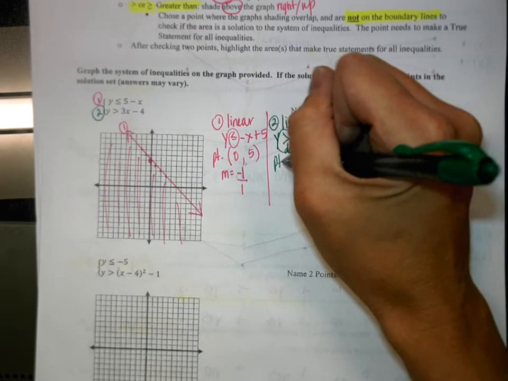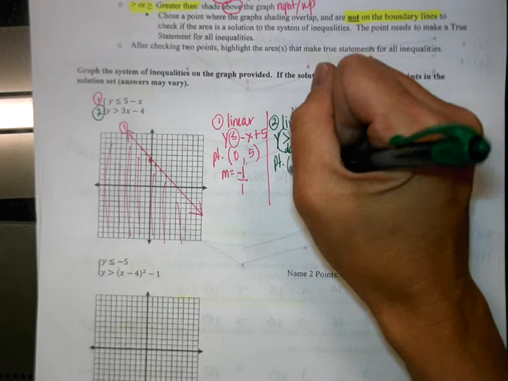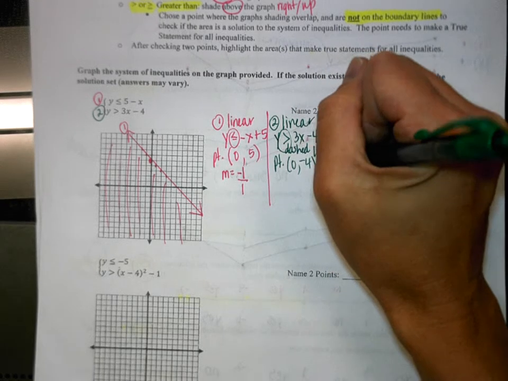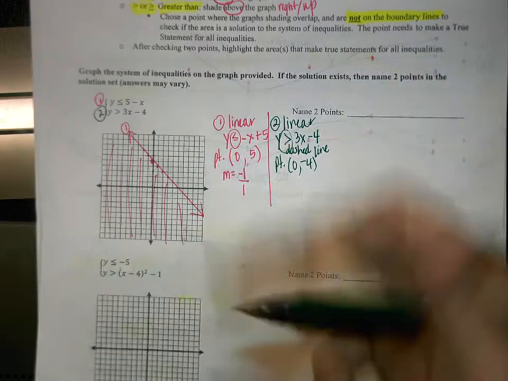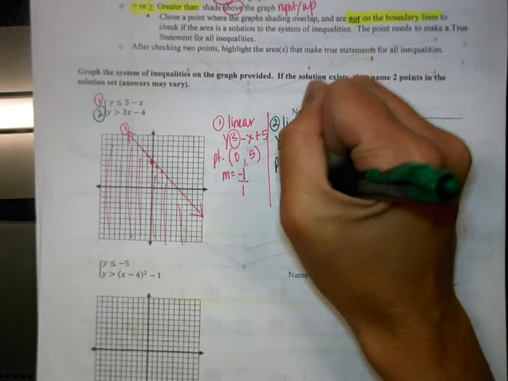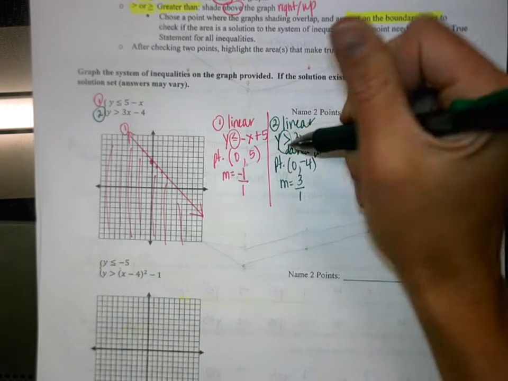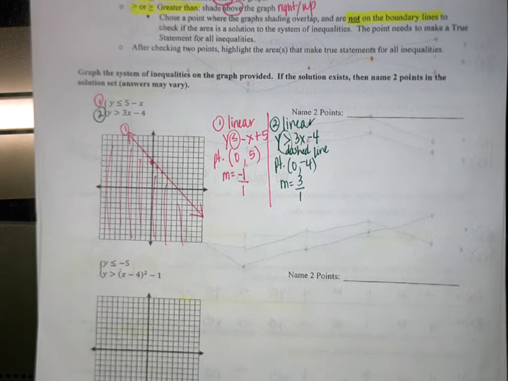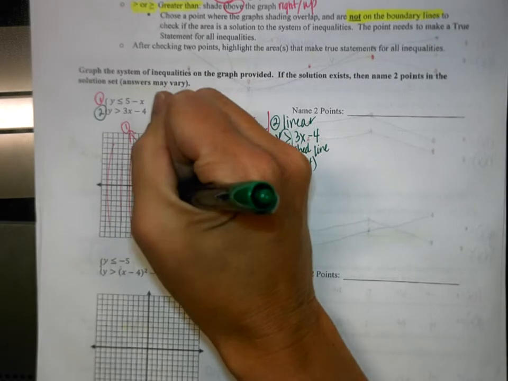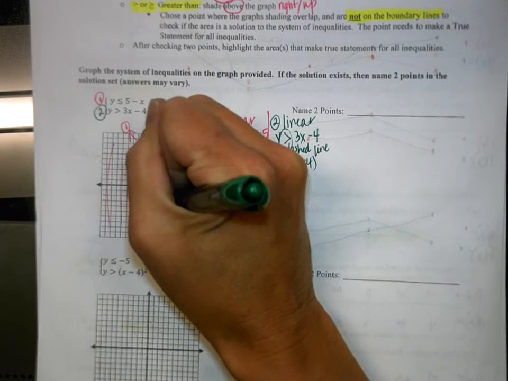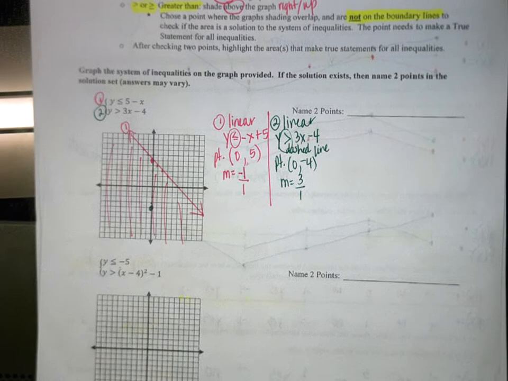So one point on this graph is (0, -4). Again, nothing with the x, and then -4 for the y. And this line has a slope of 3/1. We get our slope from the number in front of the x, and in this case, it's 3/1. So we're going to graph this. We're going to go (0, -4), so 0, -1, 2, 3, 4. Mark that point. And then the slope is 3/1.